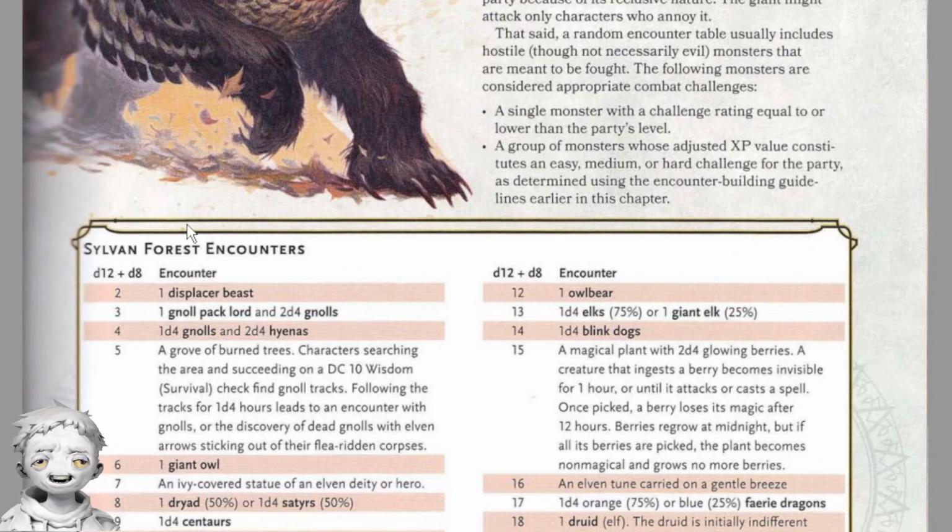6. 1 Giant Owl. 7. An ivy-covered statue of an elven deity or hero. 8. 1 Dryad 50% or 1d4 Satyrs 50%. 9. 1d4 Centaurs. 10. 2d4 Scout Elves. 1 Scout carries a horn and can use its action to blow it. If the horn is blown within the forest, roll on the table again. If the result indicates a monster encounter, the indicated monster or monsters arrive in 1d4 minutes.